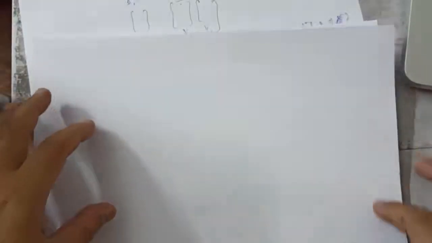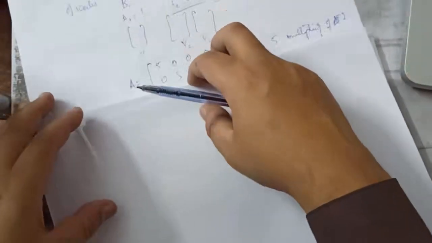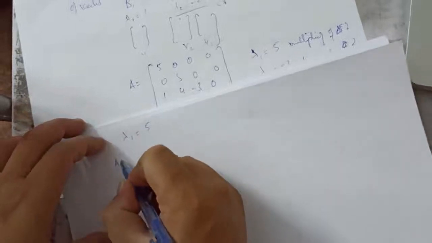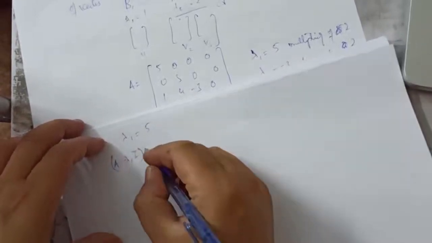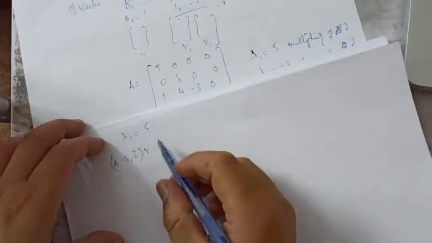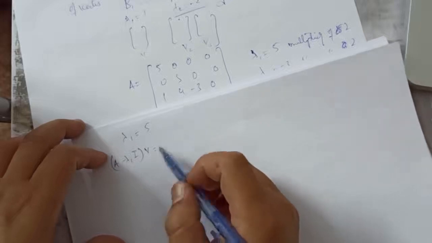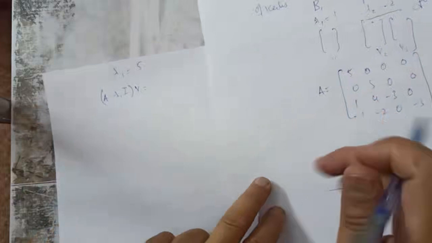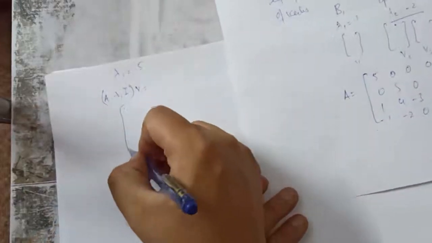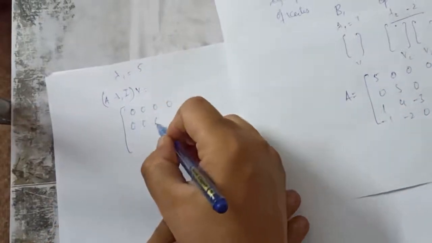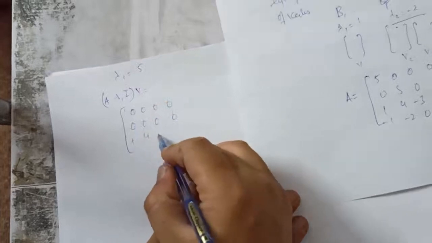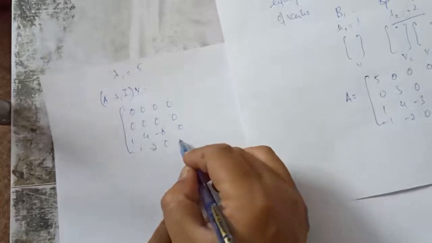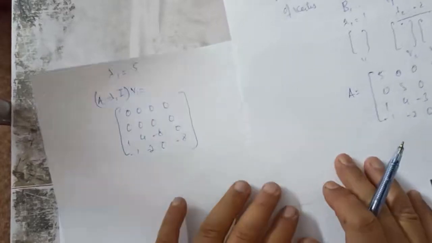Okay, now in that scenario, the corresponding vectors for lambda 1 equal to 5 would be (A minus lambda 1 I) times b1, of course, equal to, if I write this up here using this matrix A, which I have just written, 0 0 0 0, 0 0 0 0, and that would be 1 4 minus 8 0, and minus 1 minus 2 0 minus 8, right? Okay, and that should be equal to 0, right?